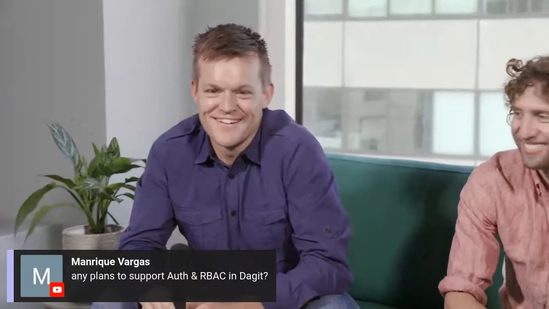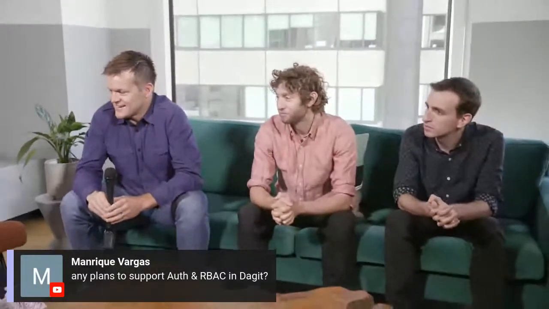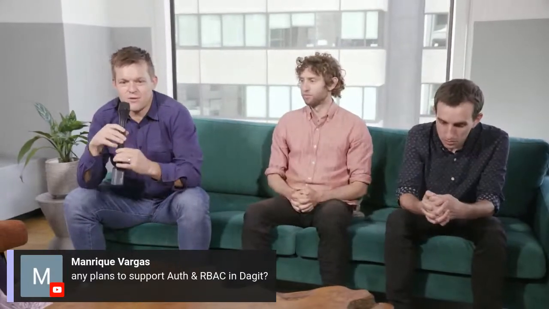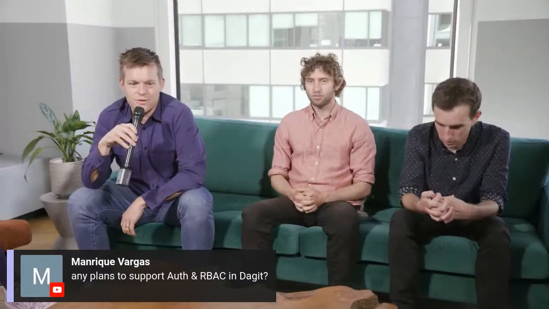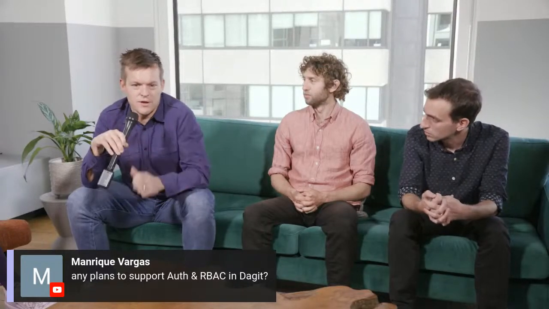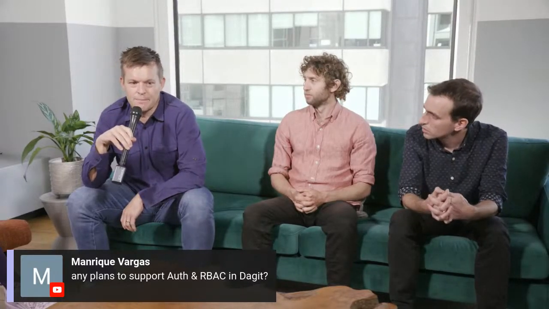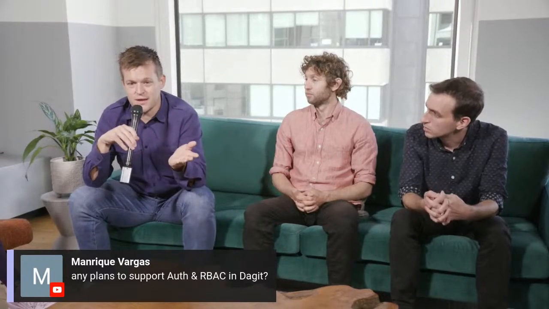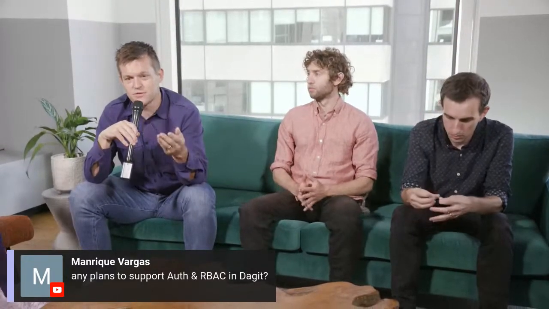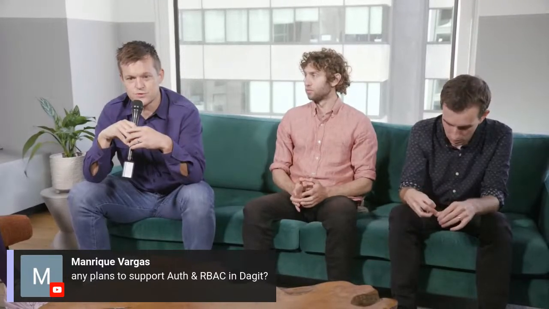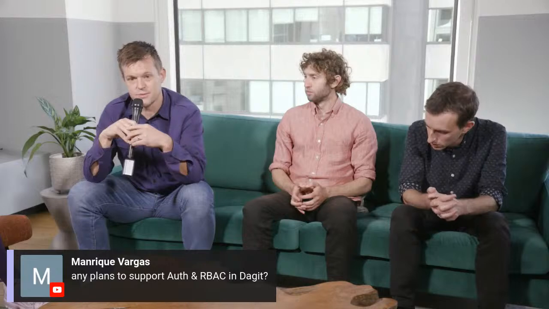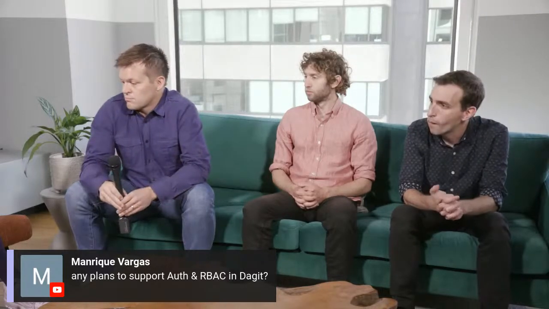Any plans to support auth and RBAC in Dagit? Great question. Currently, those are supported in Dagster Cloud. Almost certainly, RBAC will be exclusively a commercial feature. One of the reasons is that it is complicated, there will be tons of demanding features, and we want to be able to move super quickly on that. So we think it makes sense to stick it in the proprietary domain. Okay.